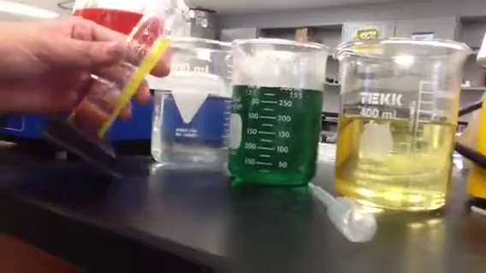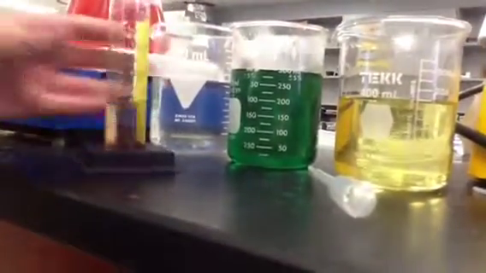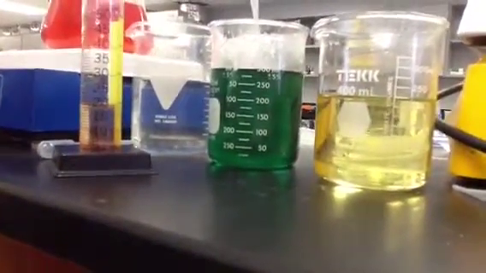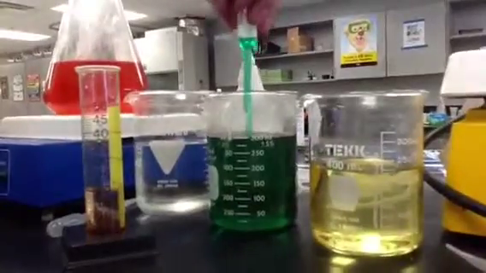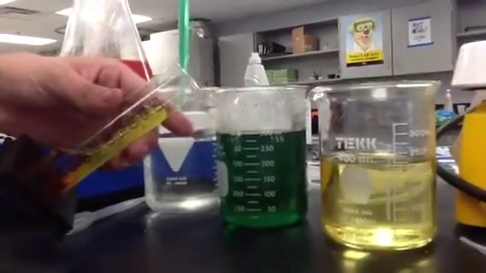Finally, the clear liquid is the least dense of all the liquids. This is on top because the liquid, or vegetable oil, is immiscible of water. What this means is water and vegetable oil cannot mix together. This is a physical property of the two liquids.